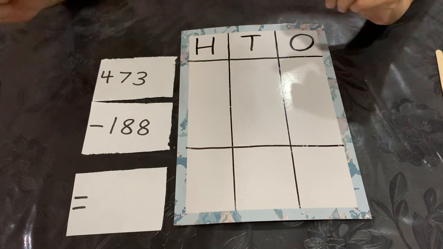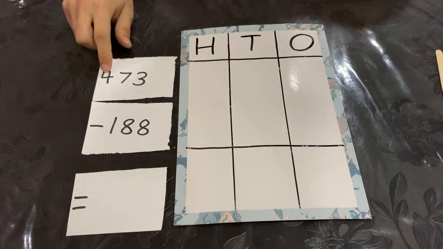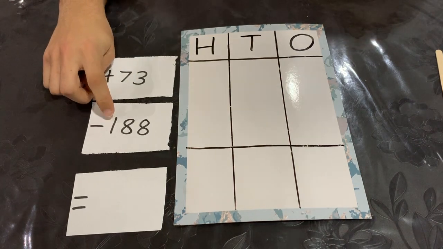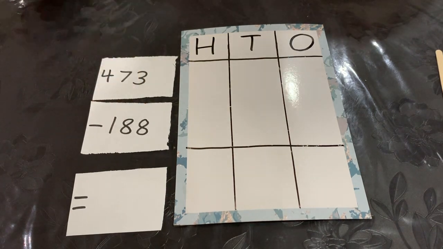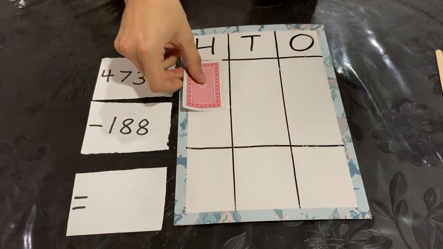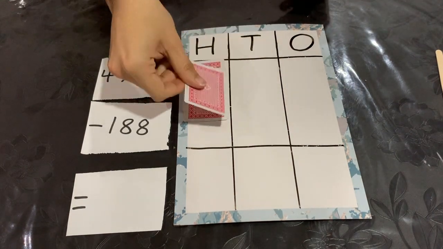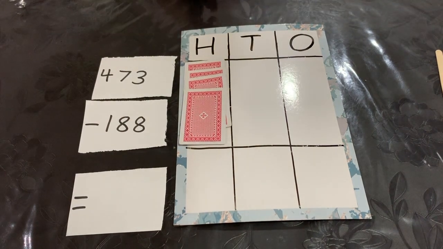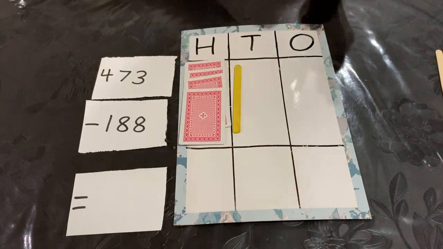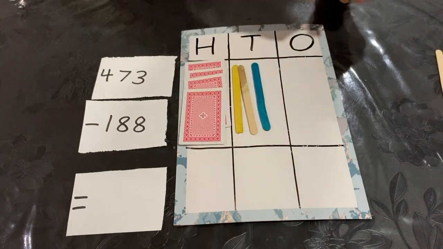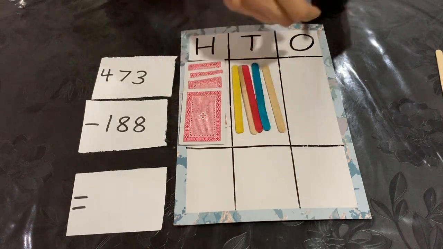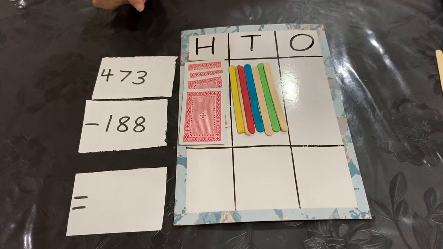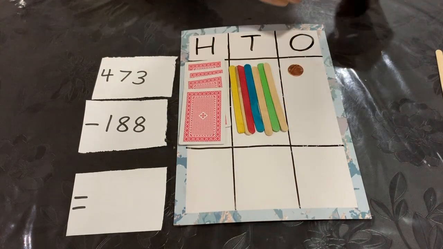Okay, now we're going to do a 3-digit subtraction question, and we're going to need to do some more exchanging. But first, let's get our numbers. So we're going to do 473, take away 188. So let's get our 400s. I've got 1, 2, 3, 4 hundreds. I need to get 7 10s. I've got 1, 2, 3, 4, 5, 6, 7. So that's 70. And I need my 3 1s.